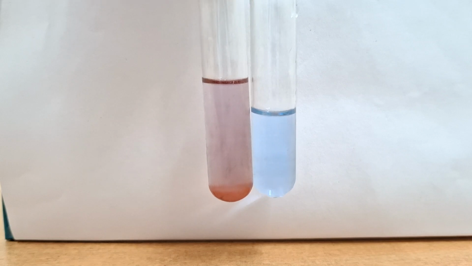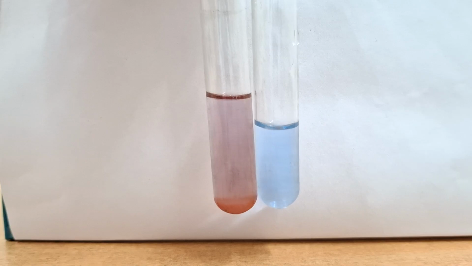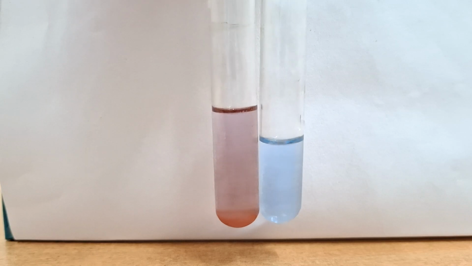Okay, hello everyone. I am Dr. Kushal Salunke. Now, in this practical demonstration, we will be covering a color reaction of proteins.